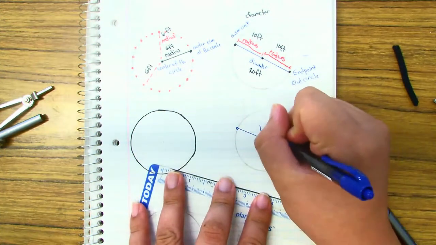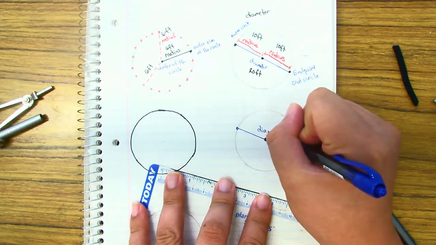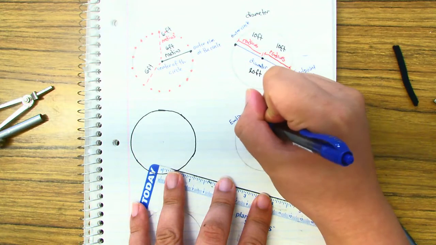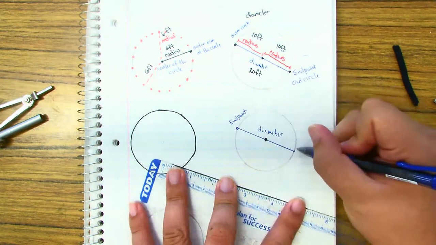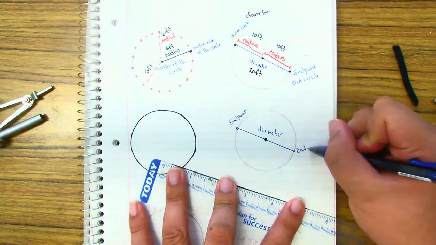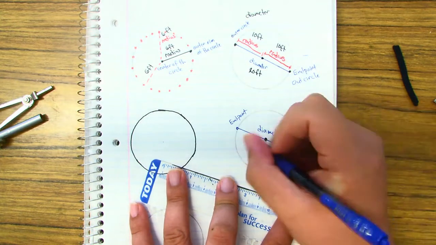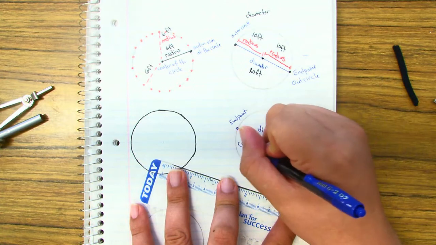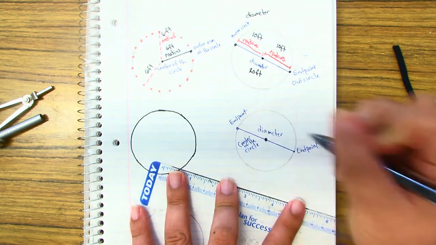So we call that a diameter. This is more review of what a diameter is.